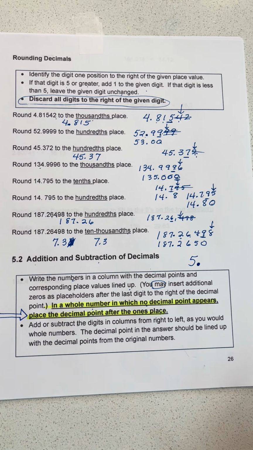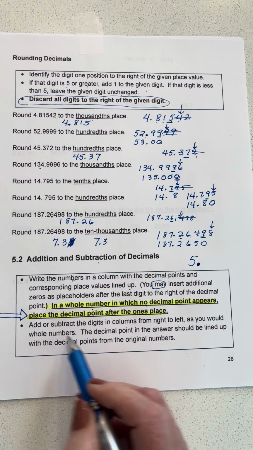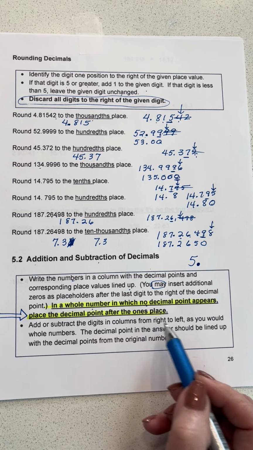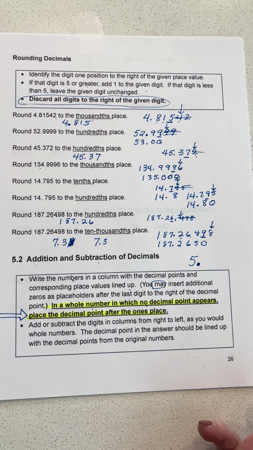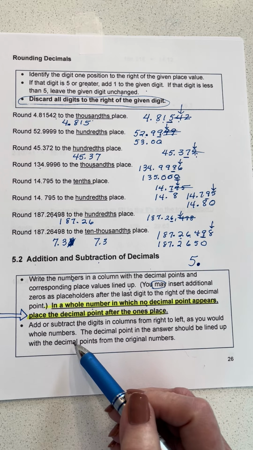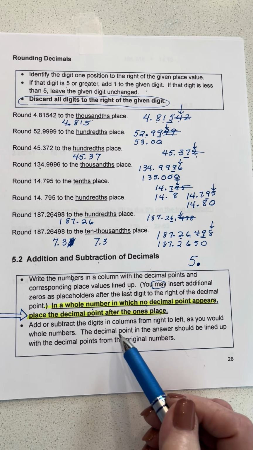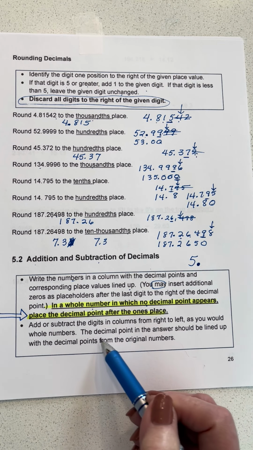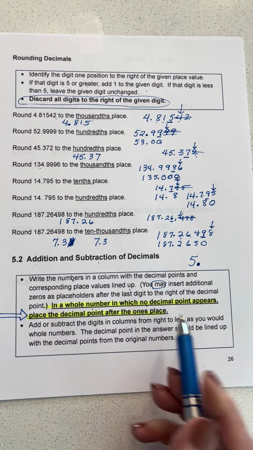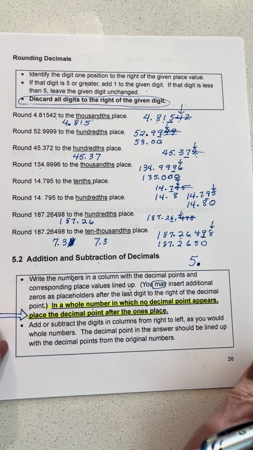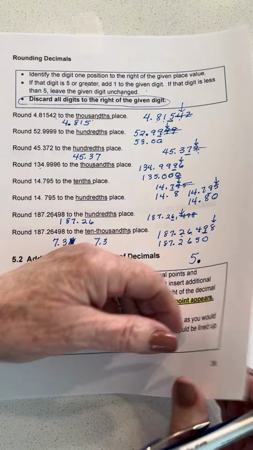very important. Then you're going to add or subtract the digits in columns from right to left as you would whole numbers. And the decimal point in the answer should be lined up with the decimal point from the original number. So that's pretty easy.